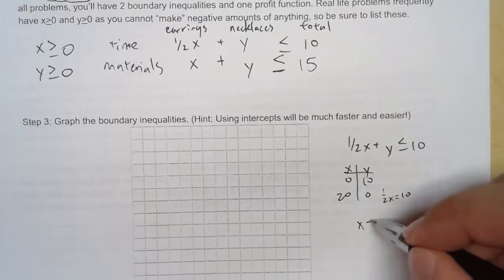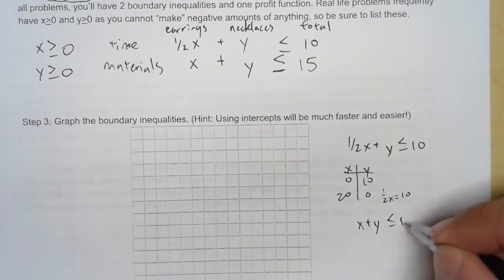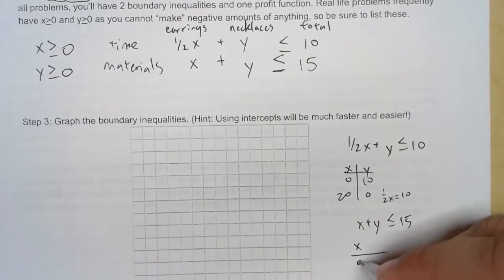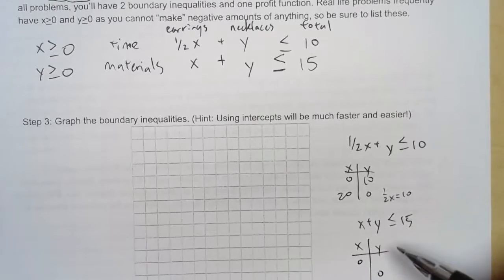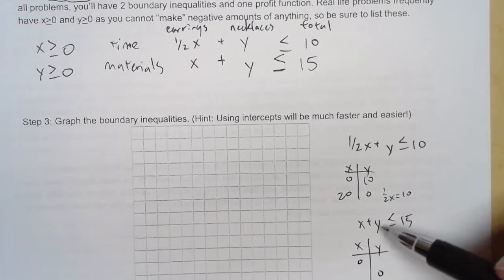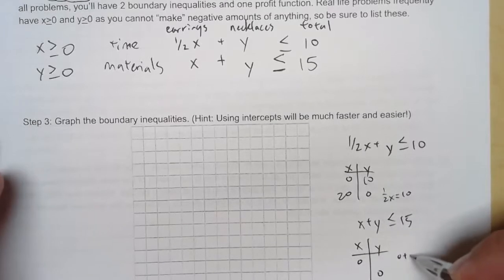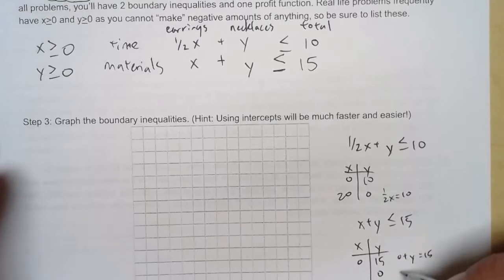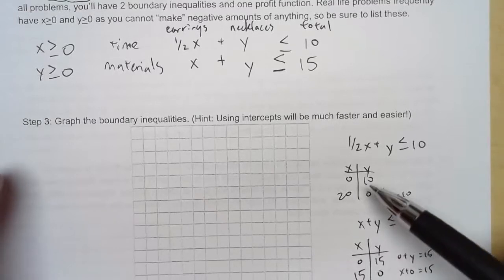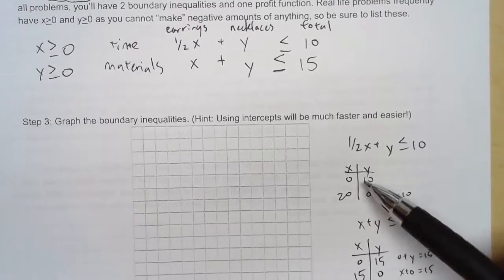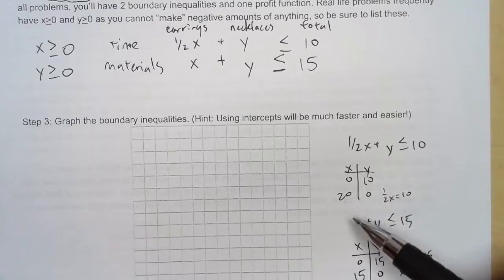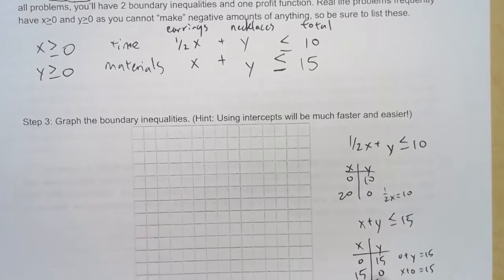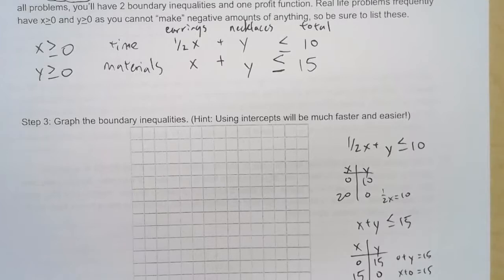Okay, the other equation, x plus y is less than or equal to 15. Again, x is 0, y is 0. So we put in x is 0, 0 plus y equals 15, so y has to equal 15. And the same thing the other way around, x plus 0 equals 15, so x has to equal 15. So we only need intercepts of 20: 10 on the y-axis, 20 on the x-axis, 15 on the x, and 15 on the y. So we don't need that big a graph.